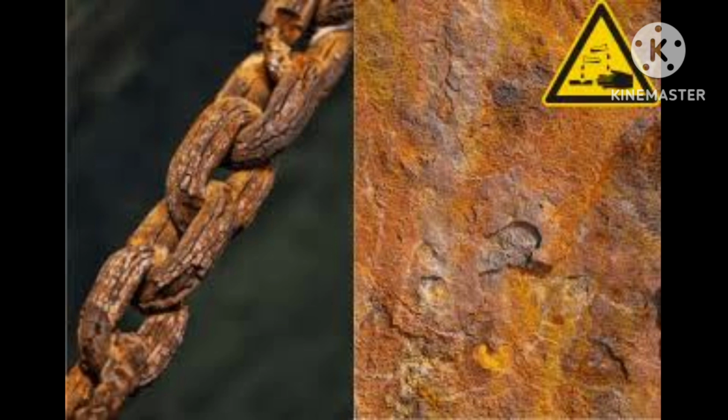Actually this sodium hydroxide was solving two problems. First, its main use was as an electrolyte.